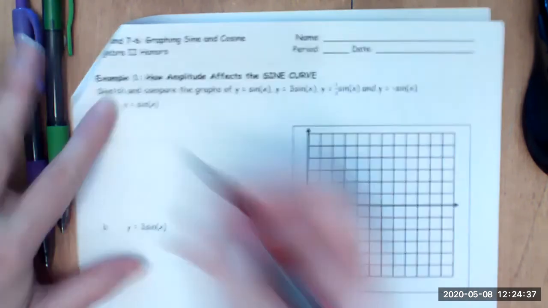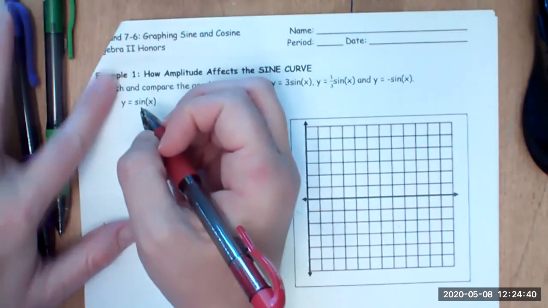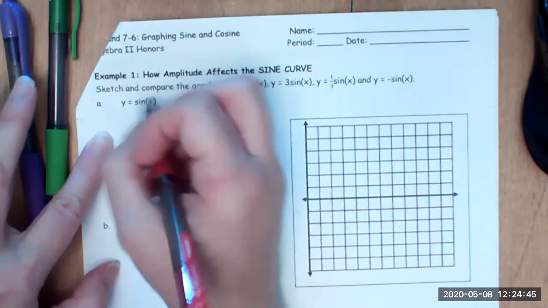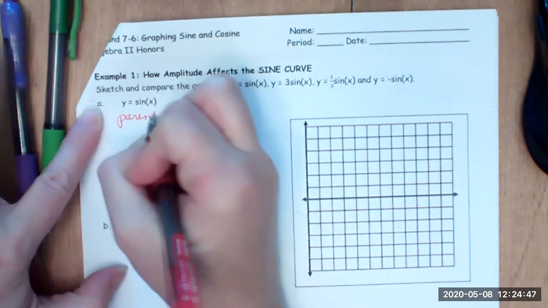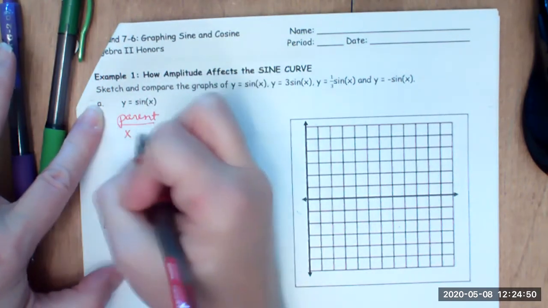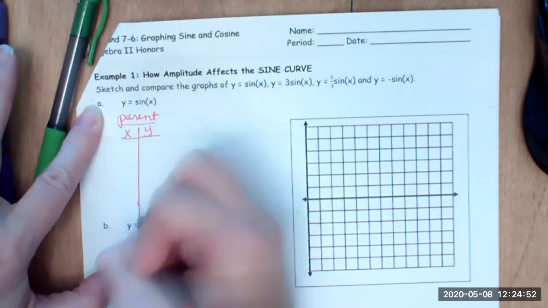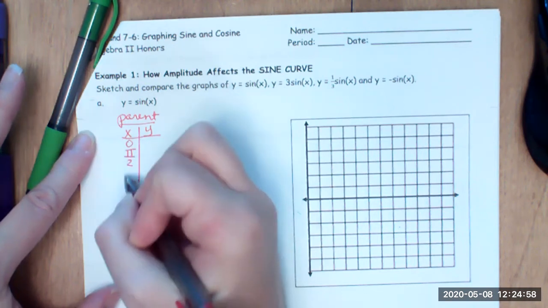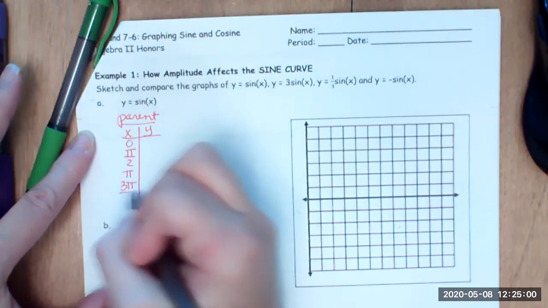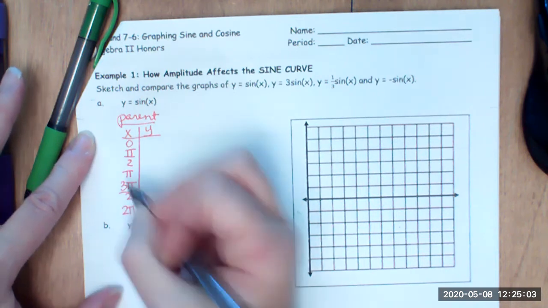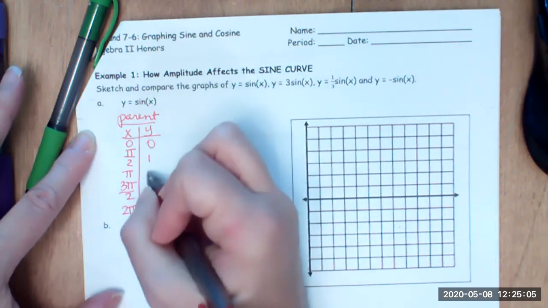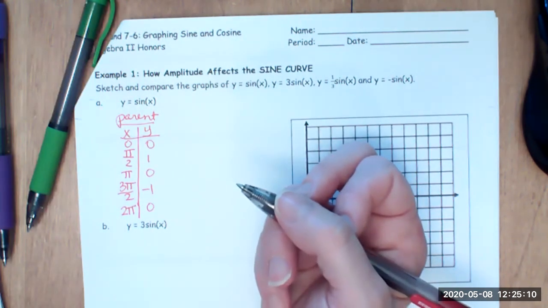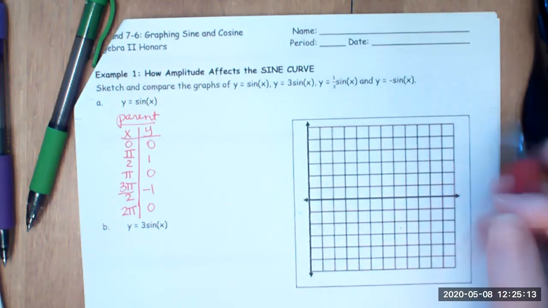Okay, and remember I told you we're going to use 0 and the next 4 positive radian measures that are the corner angles on the unit circle as our typical parent table. So basically we'll have 0, pi over 2, pi, 3 pi over 2, and 2 pi. And then 0, 1, 0, -1, 0 would be our 5 key points there. Okay? So let's go ahead over to this graph.